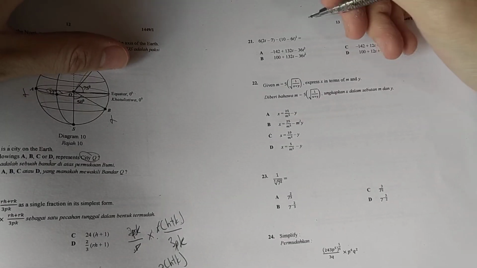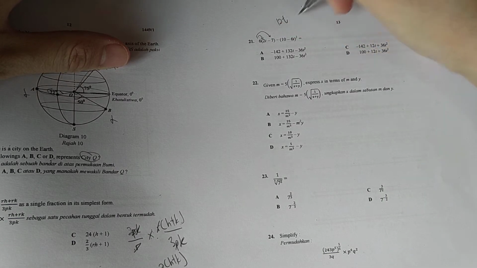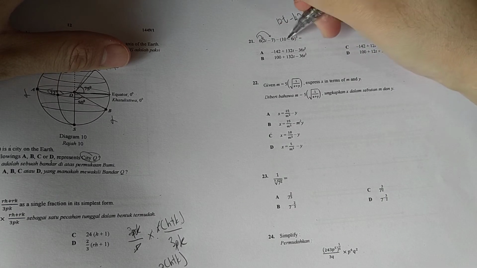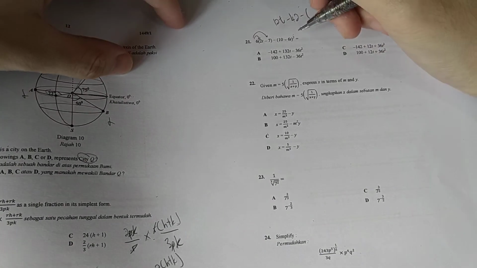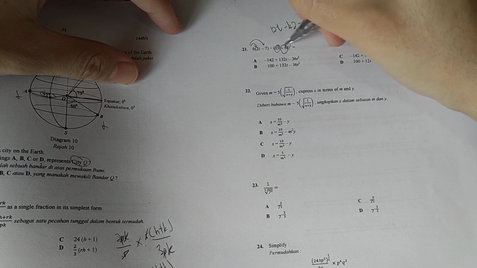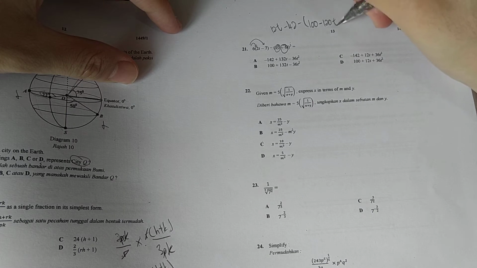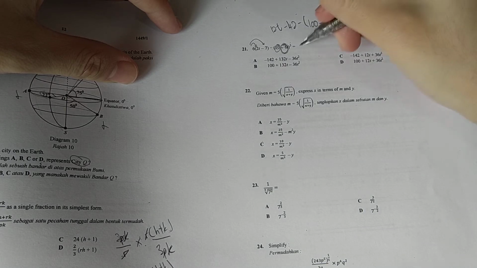Okay, number 21. First, expand. 6 times 2 is 12t. 6 times 7 is 42. Minus with bracket 10 minus 6t square, you have to expand. Okay, how to expand? Remember, I have to buka bracket. Tak ada bracket salah. Okay, 10 square is 100. 10 times negative 6 is negative 60t. But you have to times 2, so negative 120t. And then the last step is negative 6t square is positive 36t square bracket. And then baru you open the bracket.